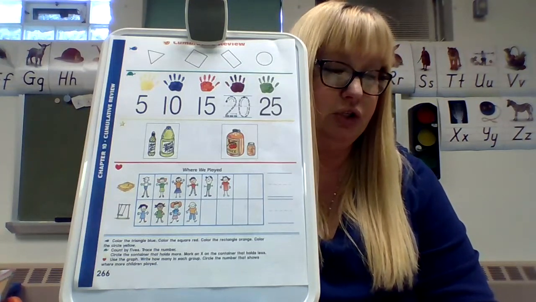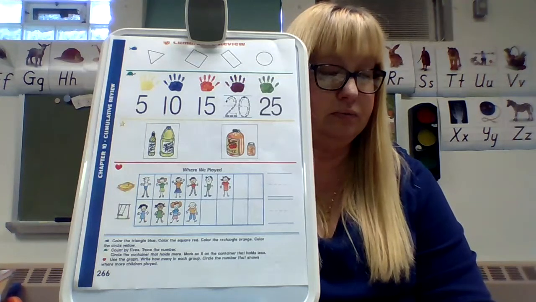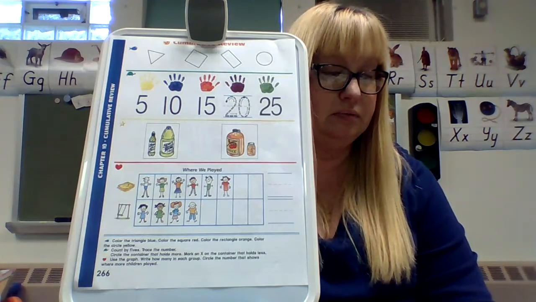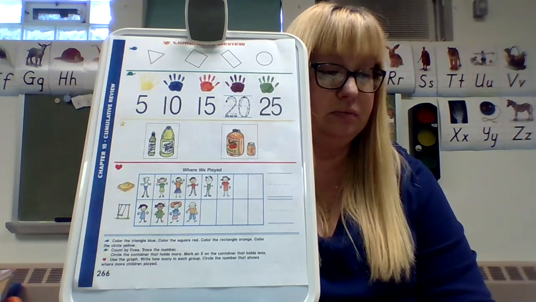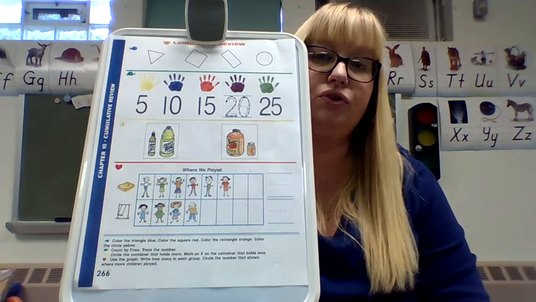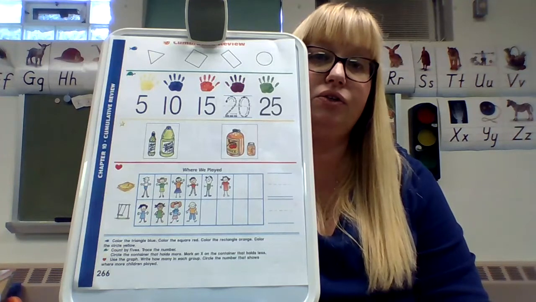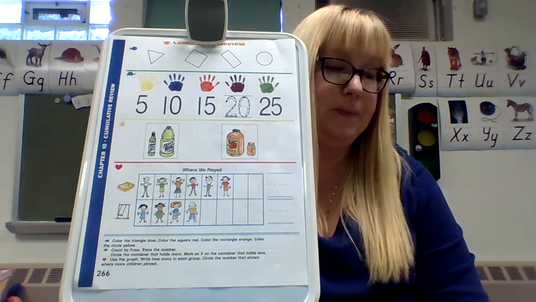Rectangle orange. And last, color the circle yellow.